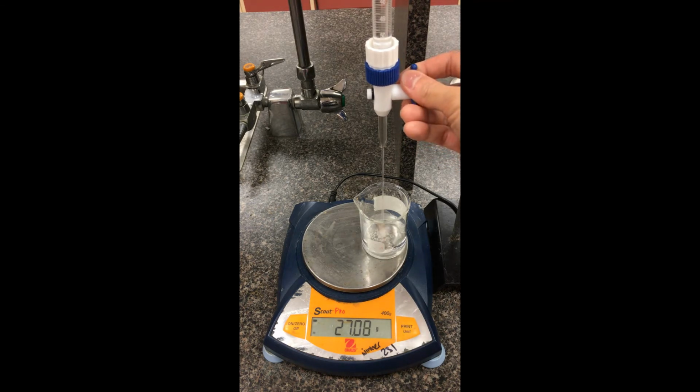Keep going here down to the 30. So the volume reading is 30.10. Record down that mass. Go down to 33. Okay, this one here is 33.09. You can record down that mass there. Keep going here down to the 36. So here I have 36.11. We have that mass there.